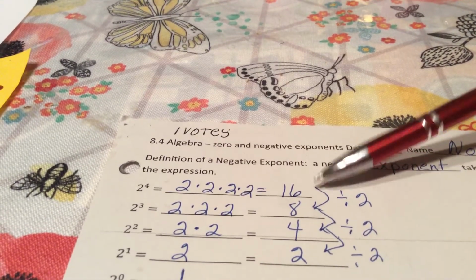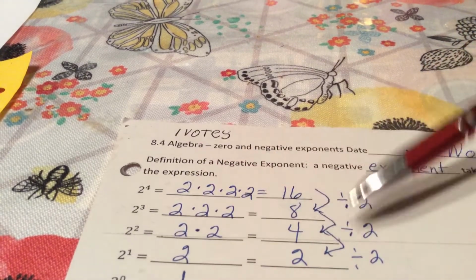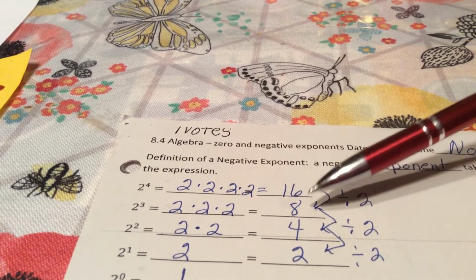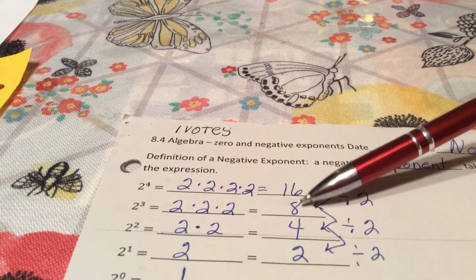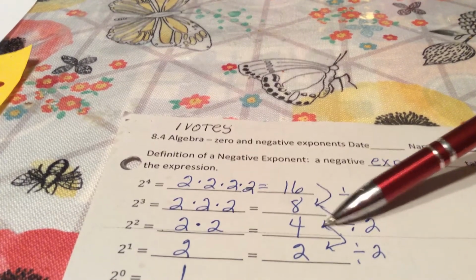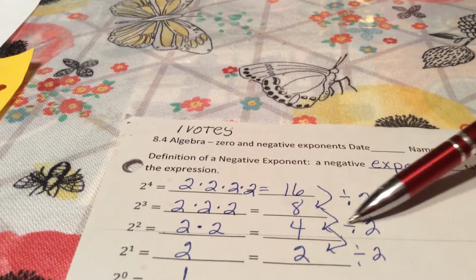Now let's notice what happens as we're going down. Notice these exponents are decreasing by 1. Each time that decreases, 16 divided by 2 is 8. 8 divided by 2 is 4. 4 divided by 2 is 2. So let's continue with this pattern.